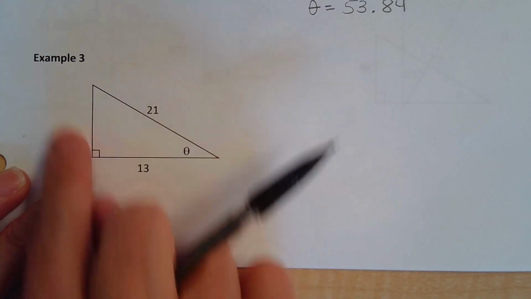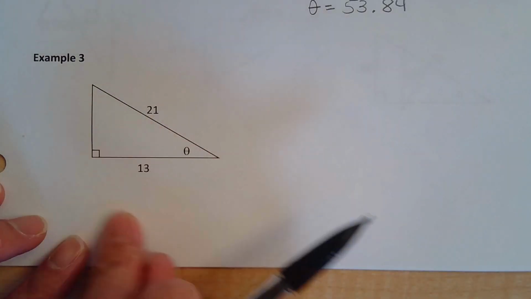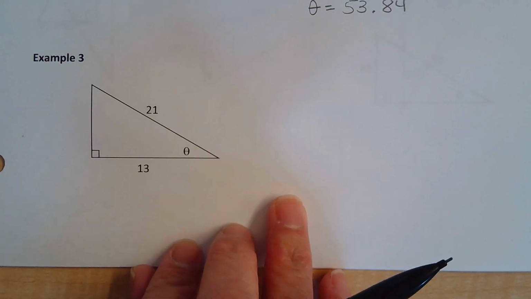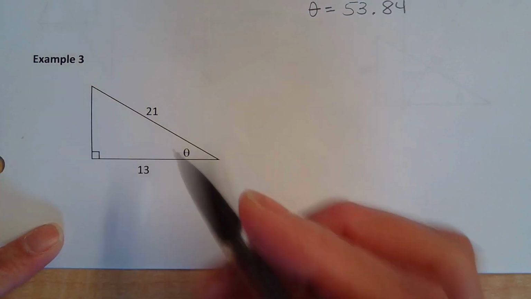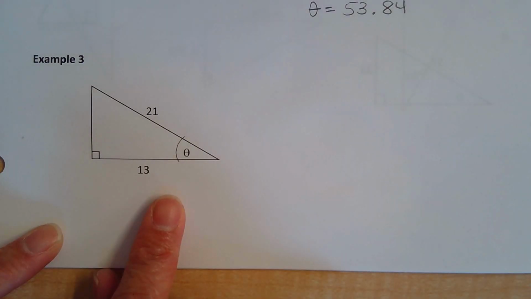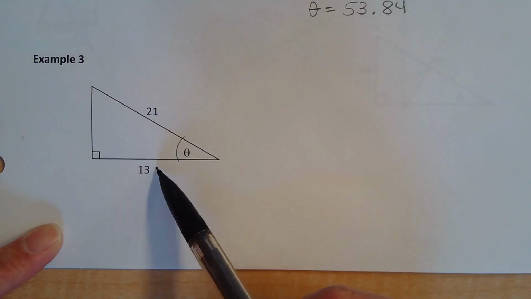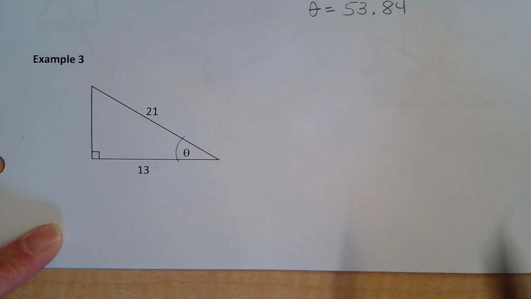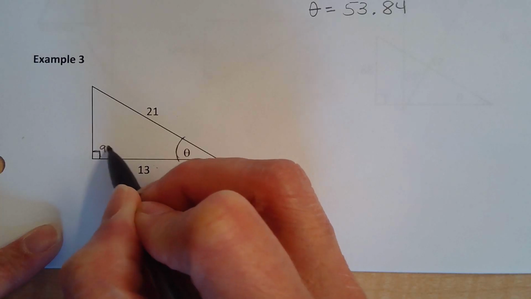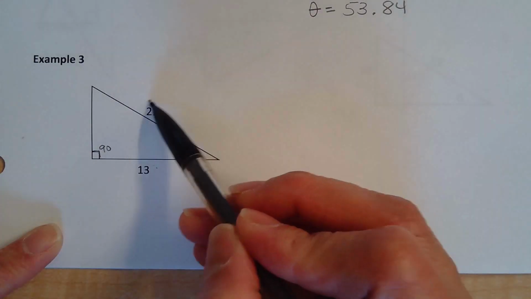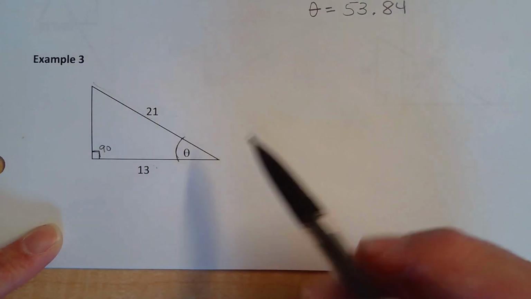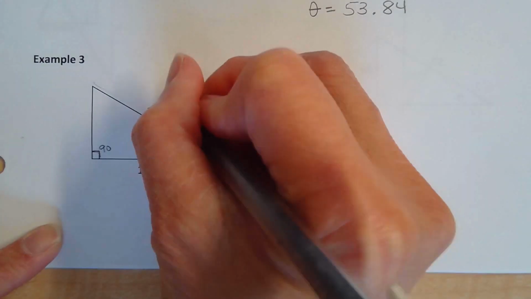So I look at this and I have angles and sides involved, the theta. So I know I have to use one of the trig ratios. Let's label them up. This is my theta, this is my 90-degree angle. What do you call the side that's 21? It's called the hypotenuse.